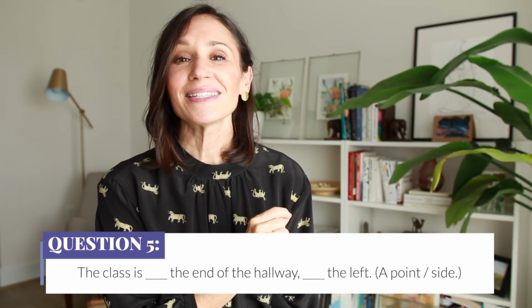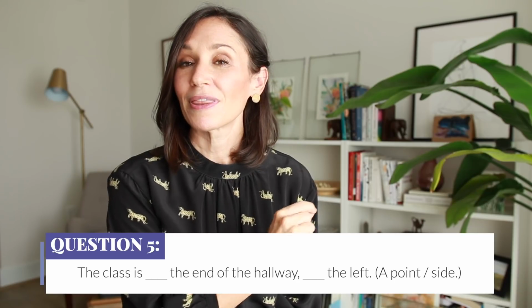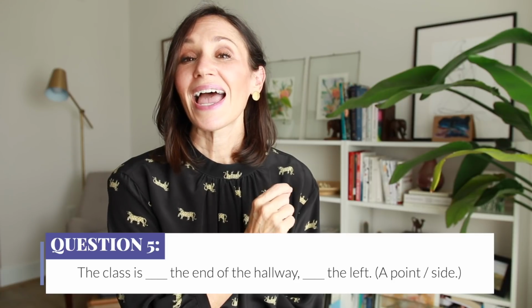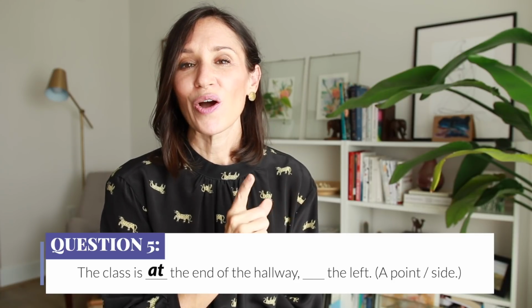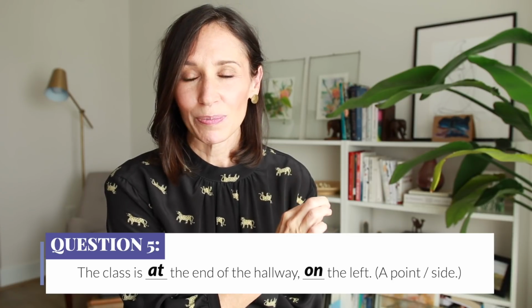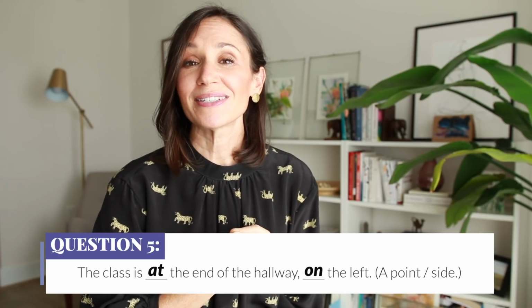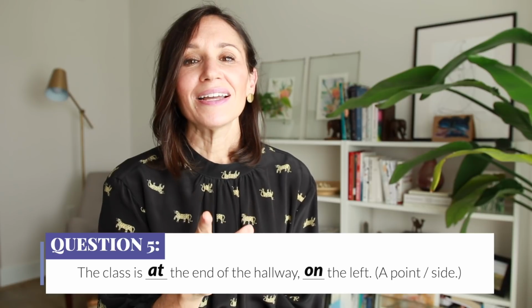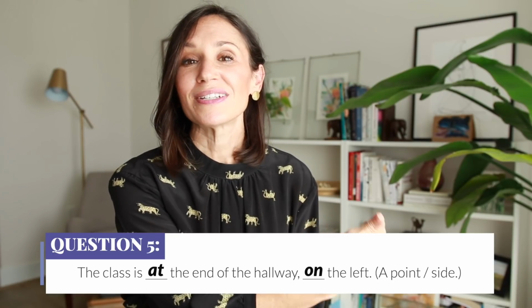And now, sentence number 5. The class is the end of the hallway, the left. What do you think? The class is at the end of the hallway on the left. At the end of a hallway is at a specific point, just like that example of the librarian saying the book is at the end on the bottom shelf. And on the left is talking about which side. On the left side.